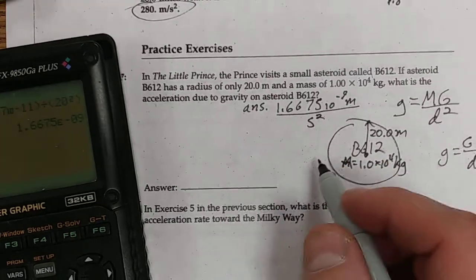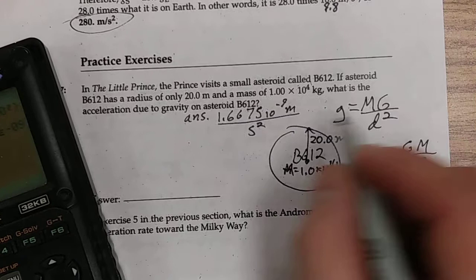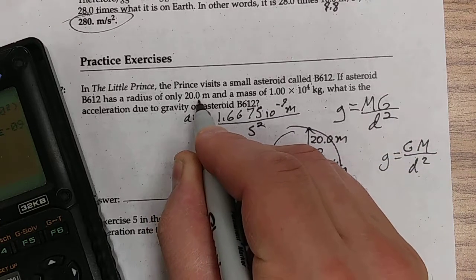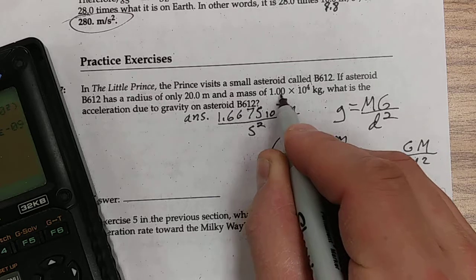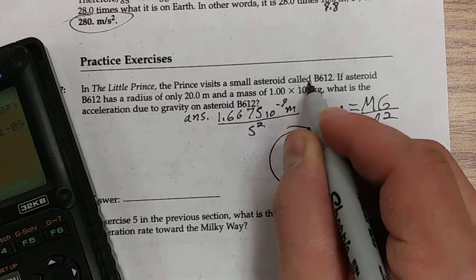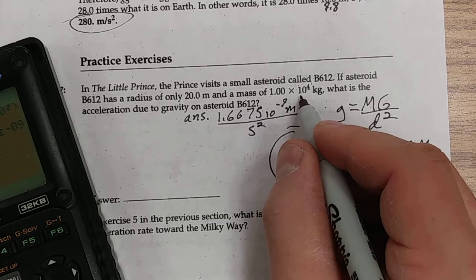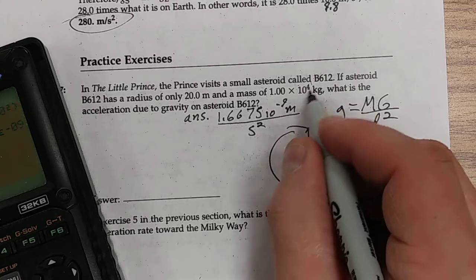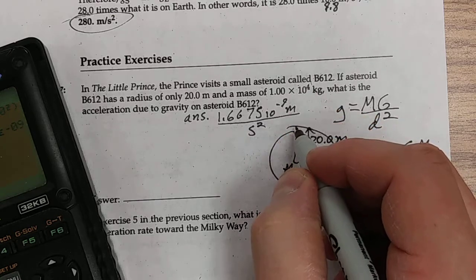The numbers that they gave us to work with were 20 meters to the first decimal place and 1.00. This factor here, 10 to the 4th, is just a placeholder. It's nothing more than that. There's no significant measurement that's going on in that.